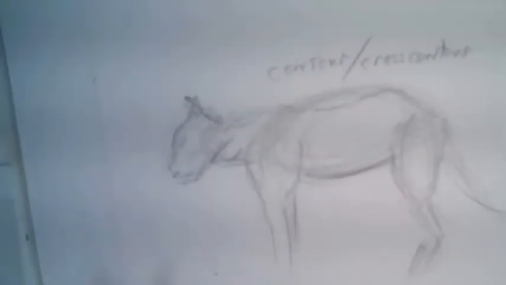And as I said, you can use that approach in just about anything, even if it were not organic, figurative. It doesn't have to be an organic, figurative thing. An object can be dealt with the same way.